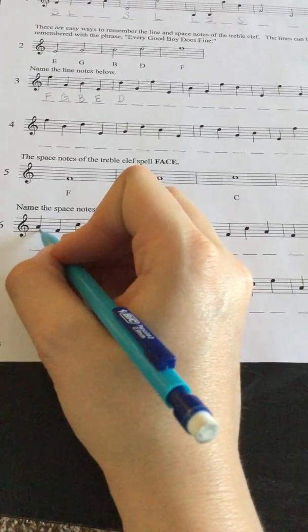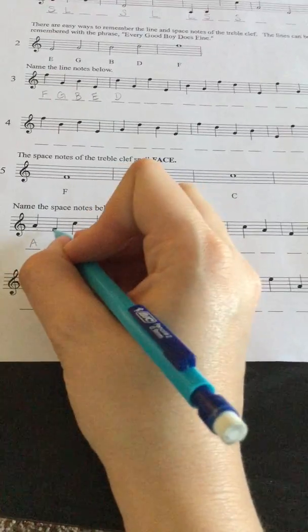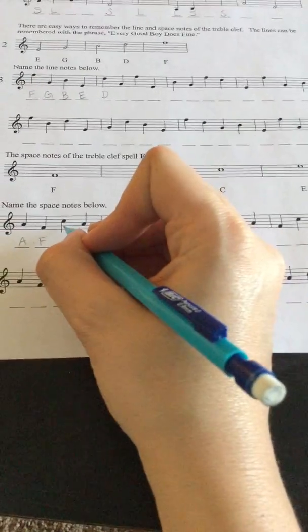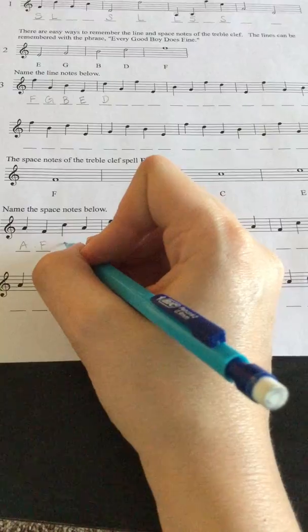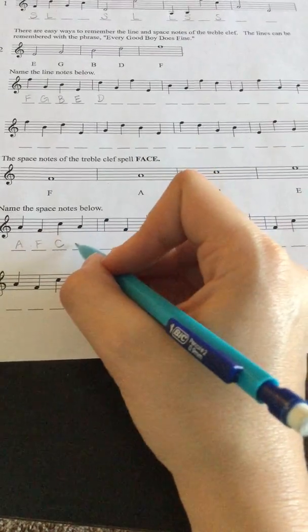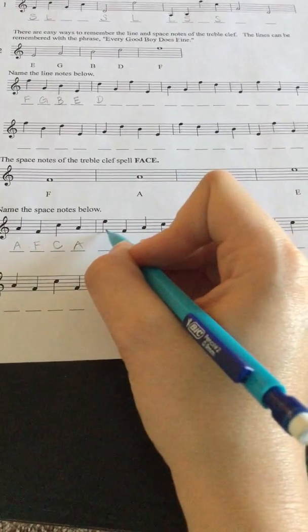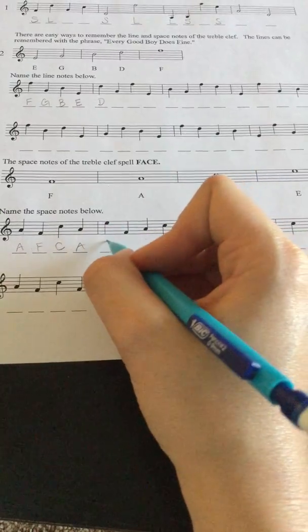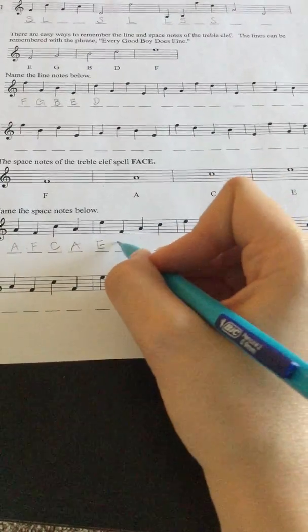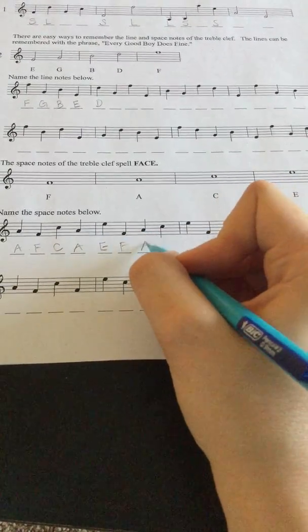F, A, F, A, C, F, A, C, E. And I will let you finish those last 2 lines on your own, just to start getting them ingrained in your brain.